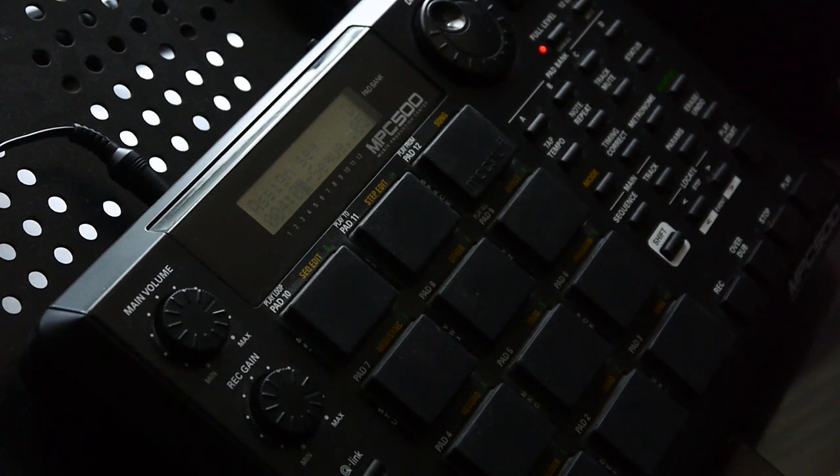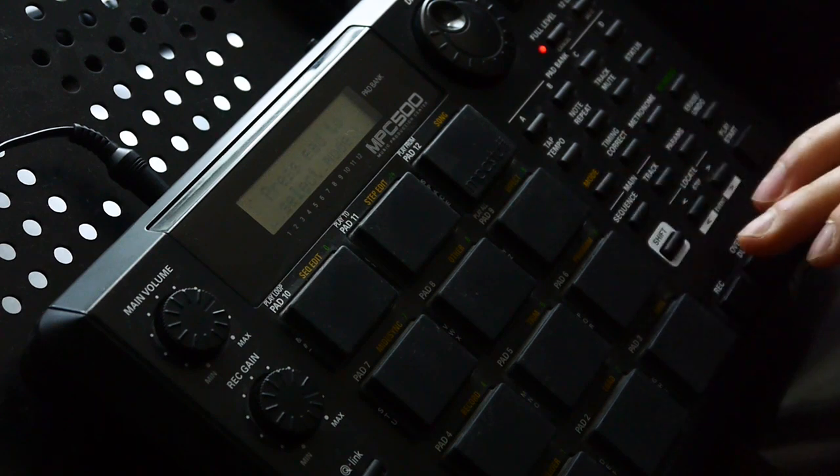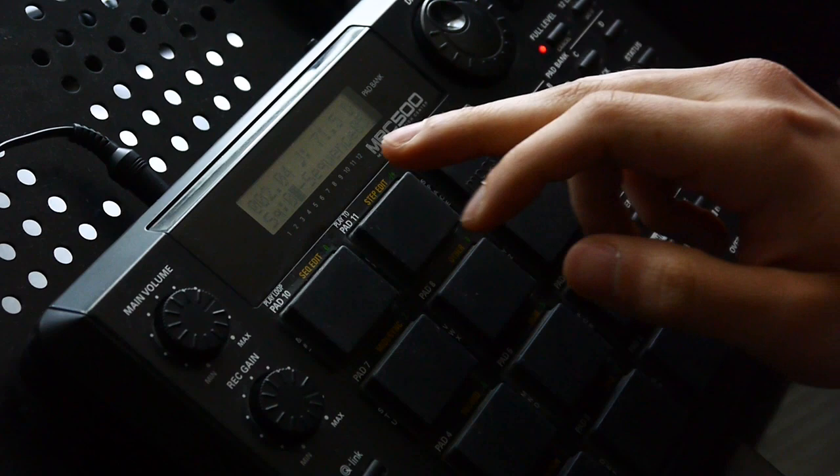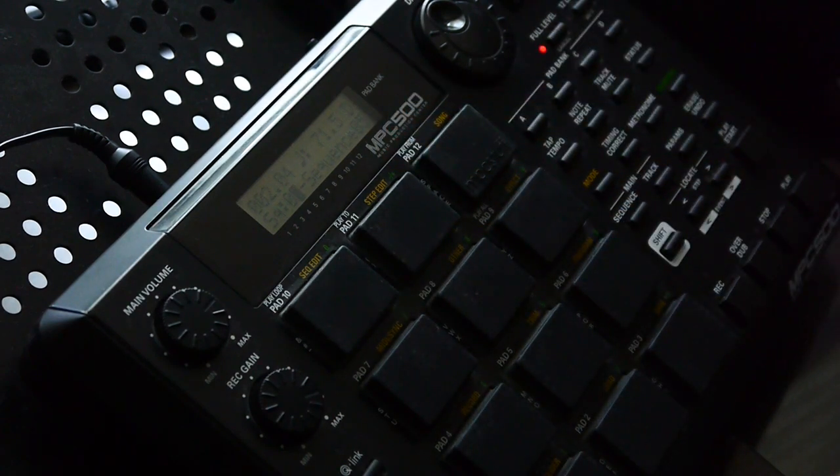Alright, so hopefully you can hear what I'm doing right now. So now I'm in song mode. I can go back into my sequences. I have my tempo set to 71.5, so I made sure within my Ableton project that I have the same tempo, because that's important. And what I'm essentially going to do is track everything out individually. But it's important to set this up beforehand.